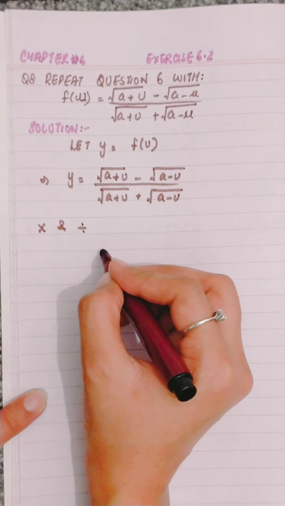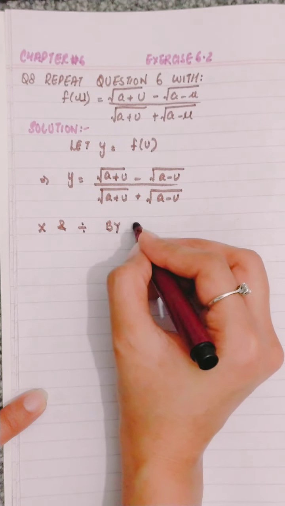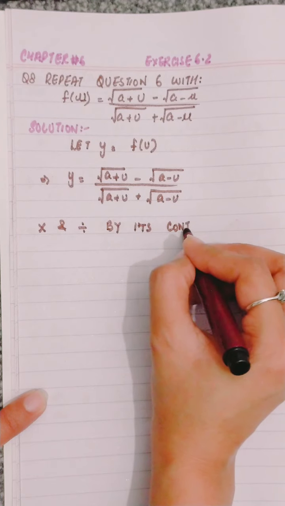Multiplying and dividing by its conjugate.